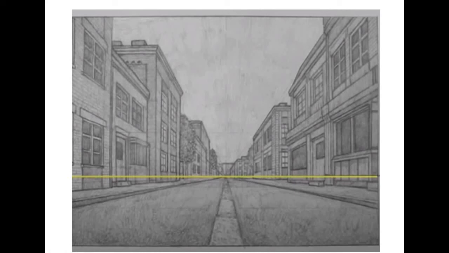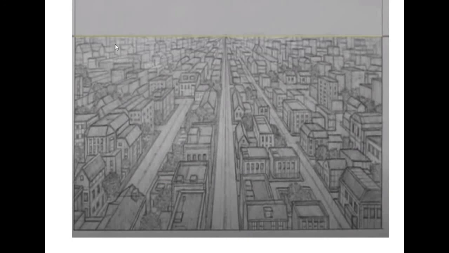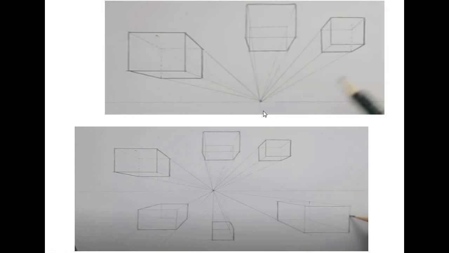We know objects get smaller as they move away from the observer. See the buildings, they are moving away from you, and so they get smaller and smaller. And the objects which are evenly spaced also appear to get closer. So this is all about the horizon line and the vanishing point.